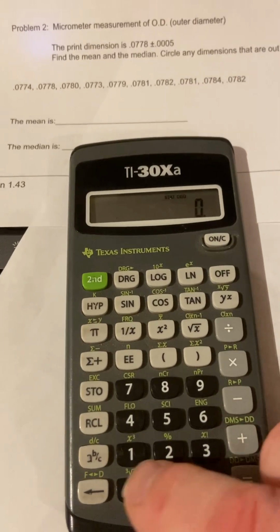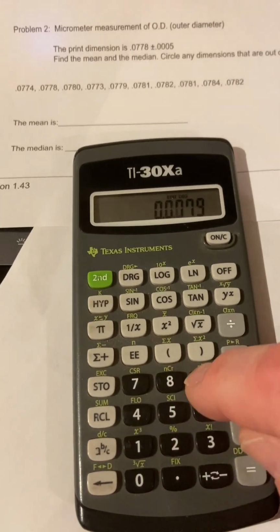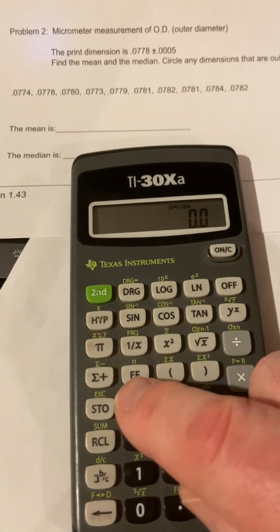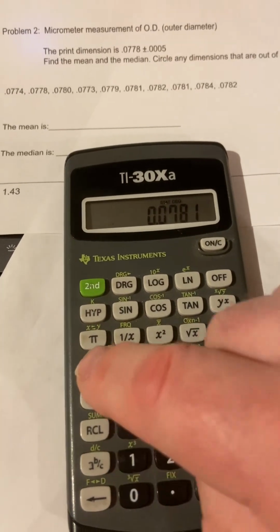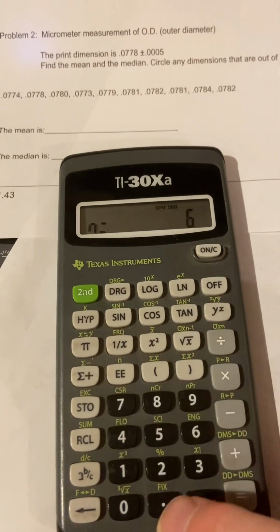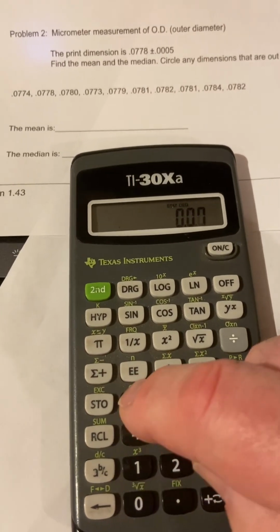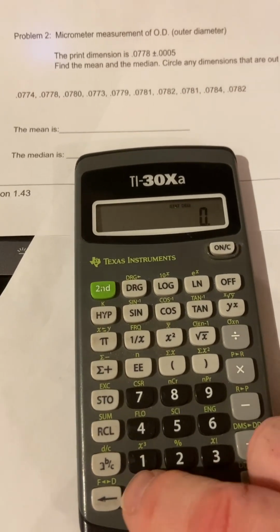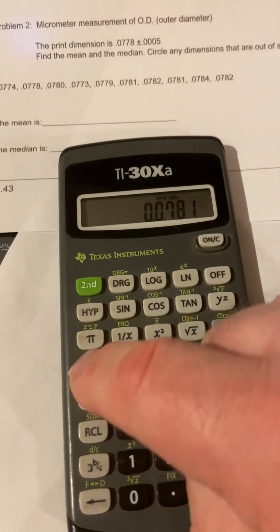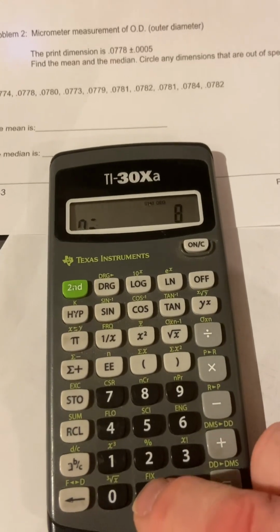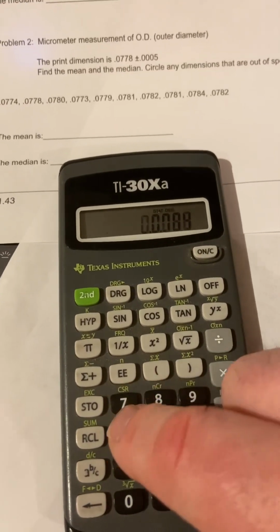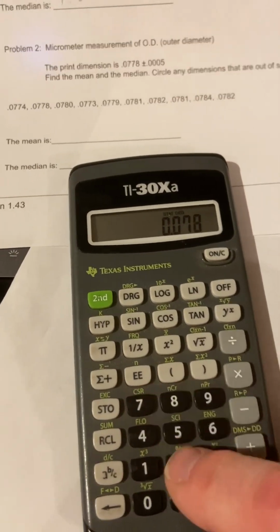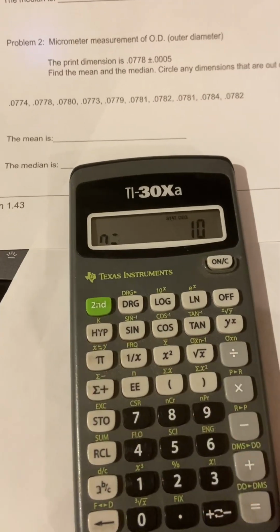0.0779 sigma plus is 5. 0.0781 sigma plus is 6. 0.0782 sigma plus is 7. 0.0781 sigma plus is 8. 0.0784 sigma plus is 9, and 0.0782 sigma plus is 10.